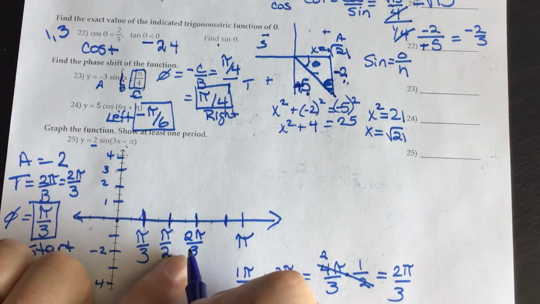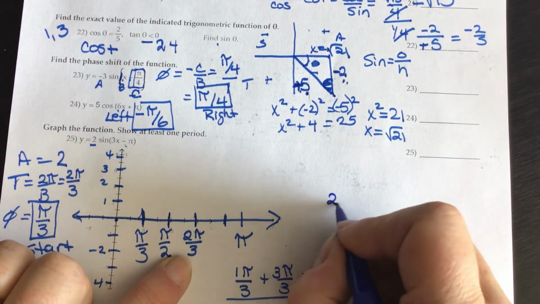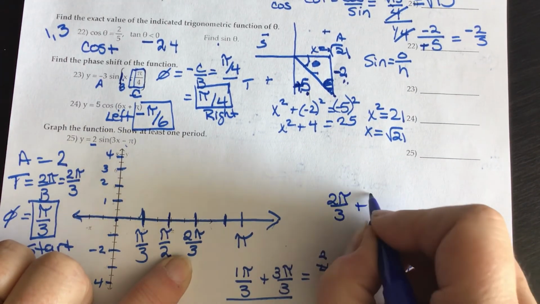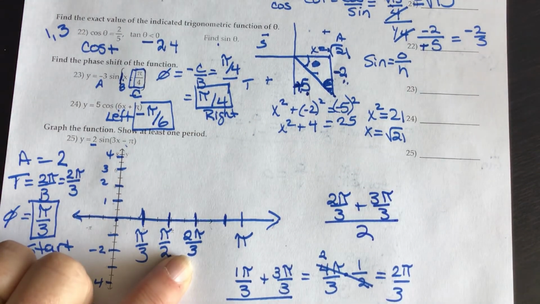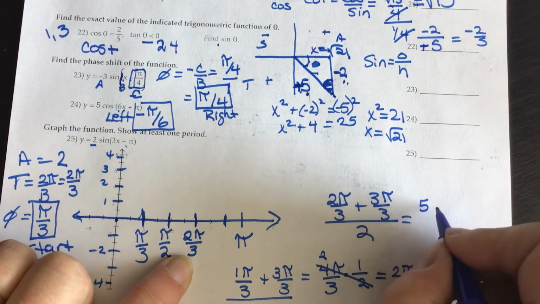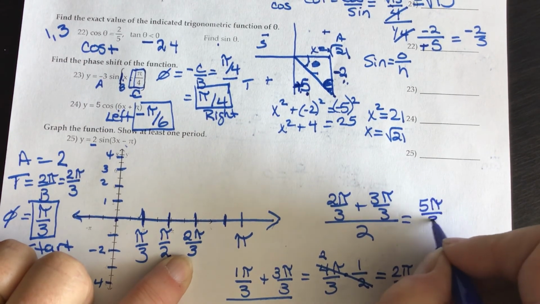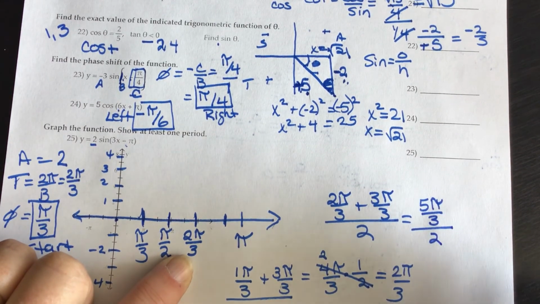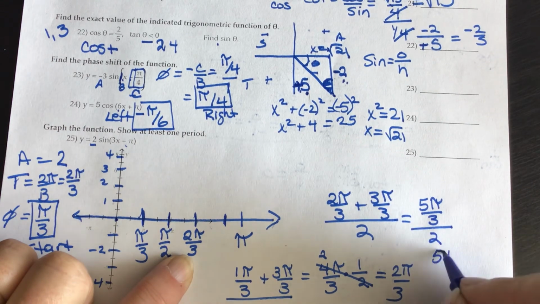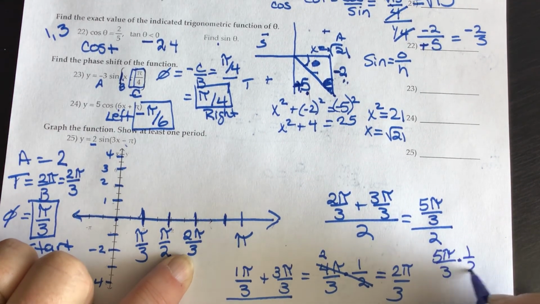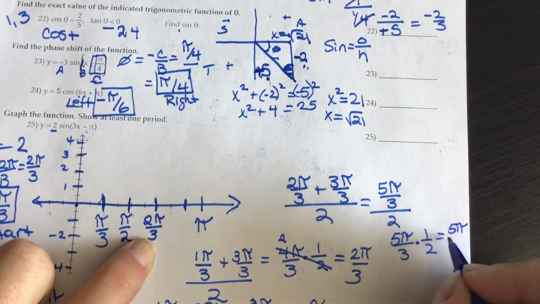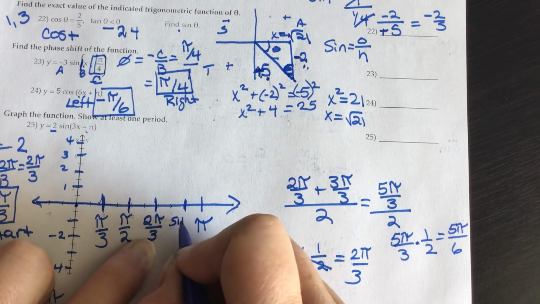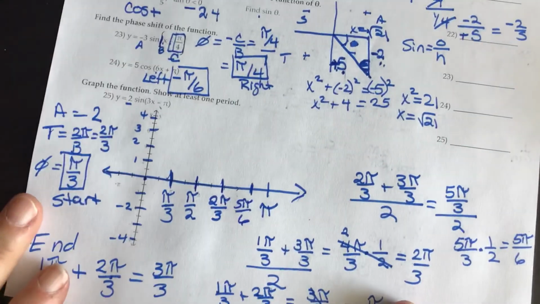And now I have one more. So I'm going to have 2 pi over 3 plus 3 pi over 3 divided by 2. So this is 5 pi over 3 divided by 2, or 5 pi over 3 times 1/2. So this is 5 pi over 6. All right, so that was the hard part.